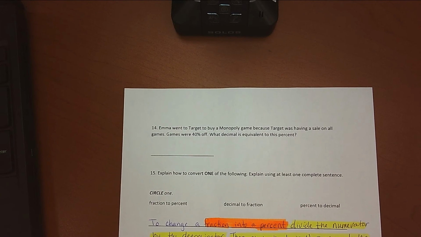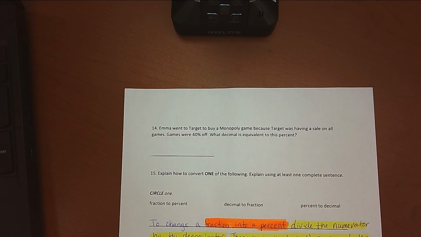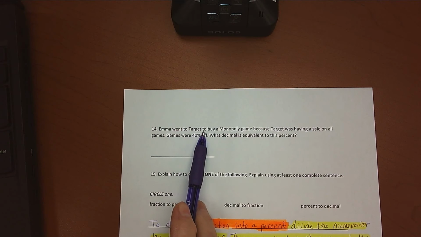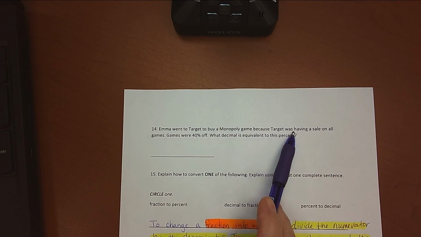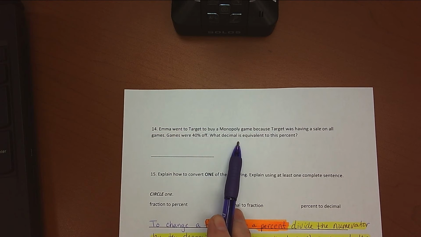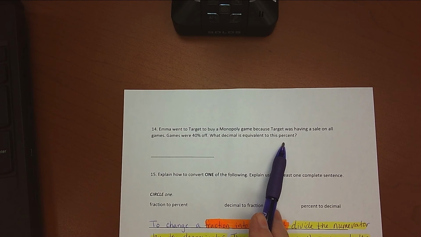Hey everyone, so this is the last section of our practice quiz 4A and 4B where we're converting between fractions, decimals, and percents. So I've got a word problem here. It says, Emma went to Target to buy a Monopoly game because Target was having a sale on all games. Games were 40% off. What decimal is equivalent to this percent?